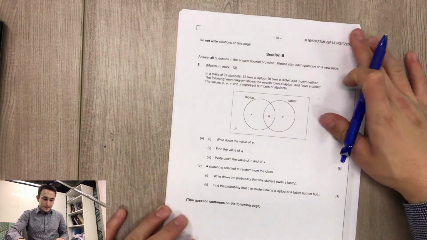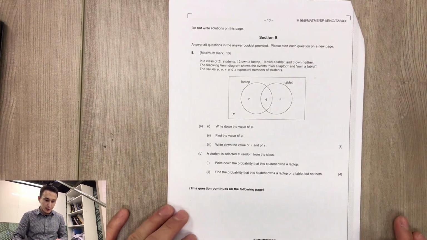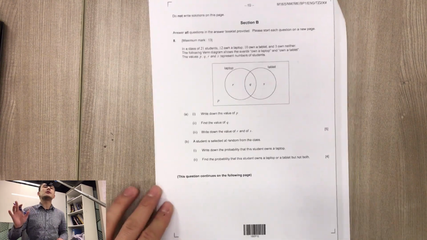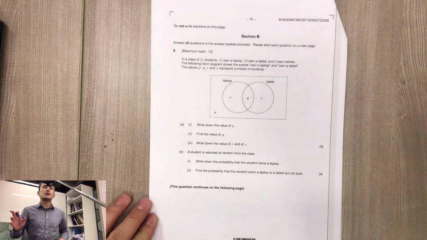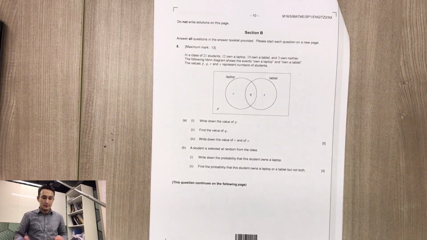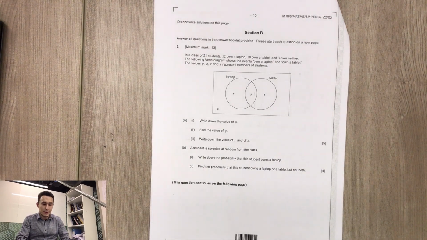Section B. Okay, Venn diagram question. Pause this video, read the question, understand what the question is asking, and then after this, let's continue with the question. In a class of 21 students, 12 own a laptop, 10 own a tablet, and 3 own neither. The following Venn diagram shows the events own a laptop and own a tablet. The values P, Q, R, S represent the numbers of students. Write down the value of P.